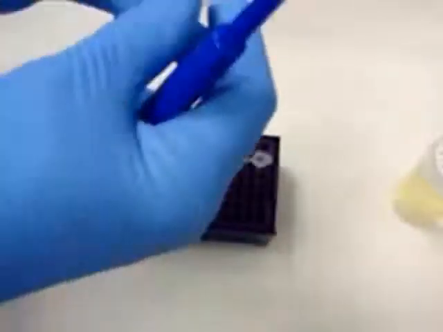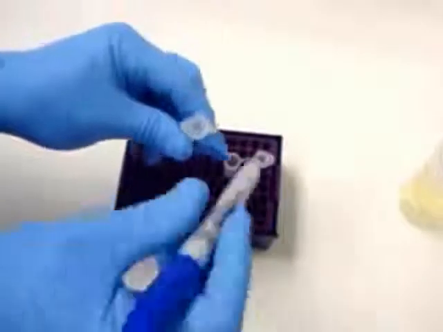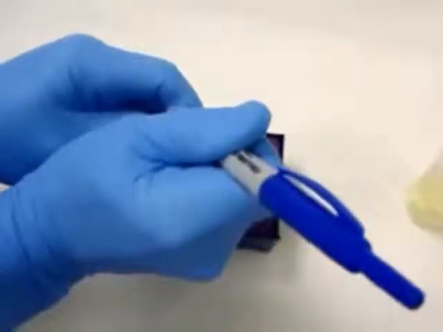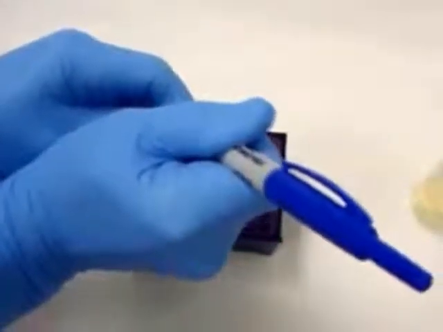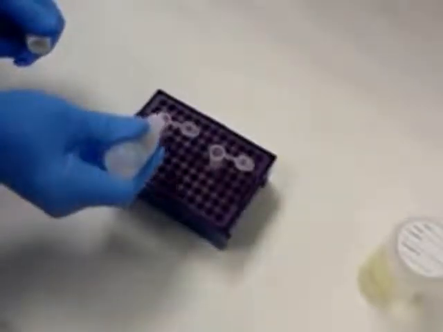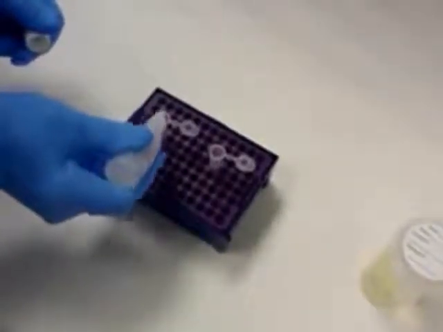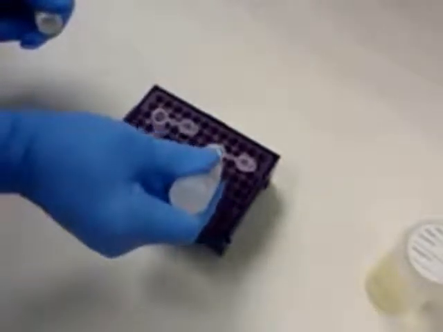Now prepare 2 plastic mixing vials. One is for the control, mark it with a C, and the other is for your sample. Add 2 drops of reagent C, the lysing agent, to the control plastic mixing vial, and 3 drops of reagent C to the sample plastic mixing vial.